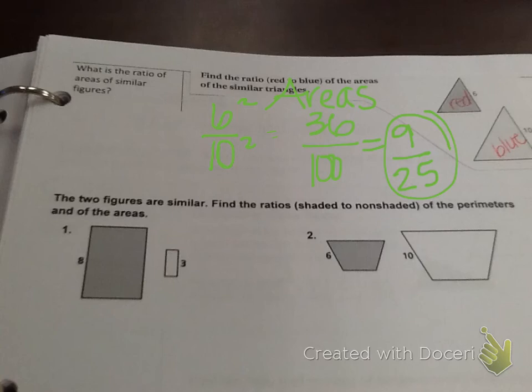The perimeters, though, would just be 6 to 10, which would reduce down to 3 to 5.